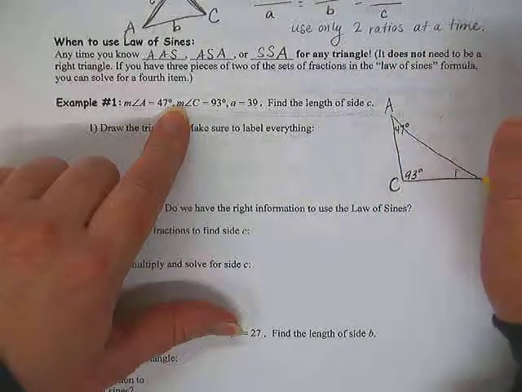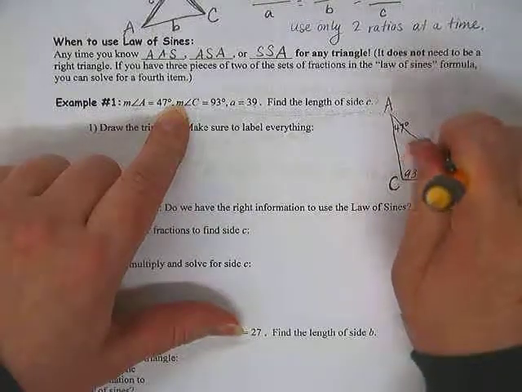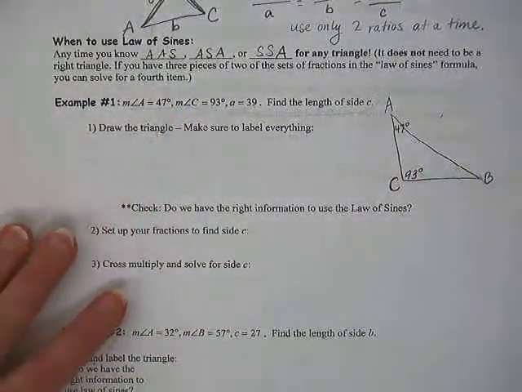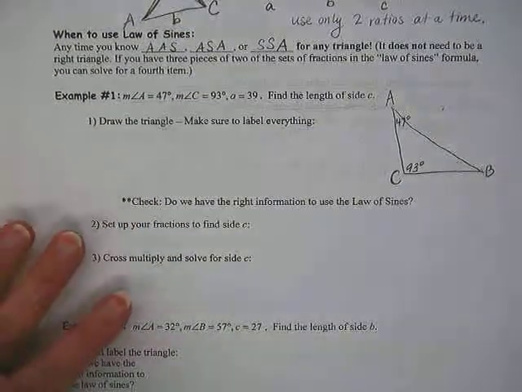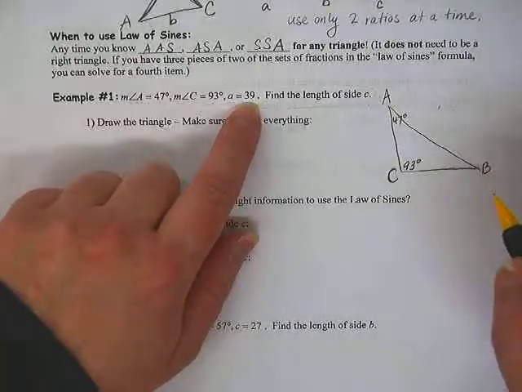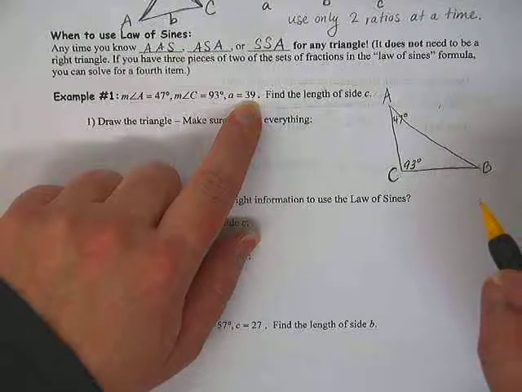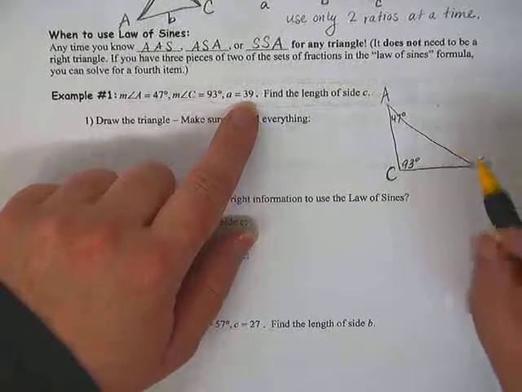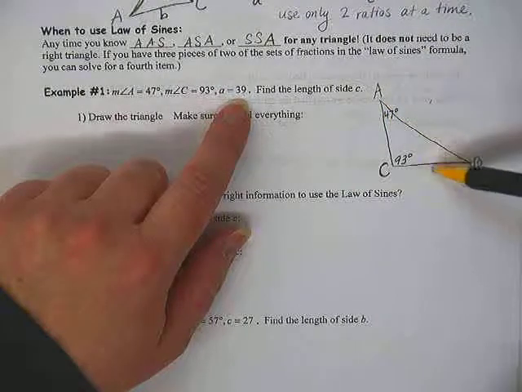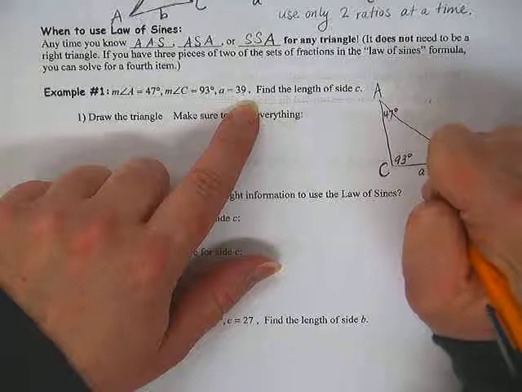I don't care. The top one? Sure. So angle A can be at the top, and that one's 47 degrees, and then angle B can be down here at the bottom. But to be honest, we're not going to do anything with angle B, so it doesn't really even matter. Not in this problem, at least. Okay? Now we have one other piece of information, and that is the fact that side A equals 39. Where would that be located in our picture?